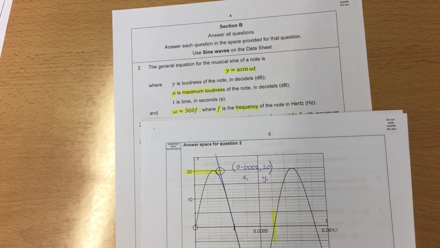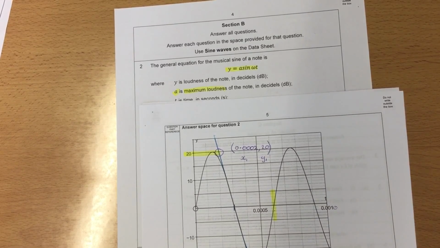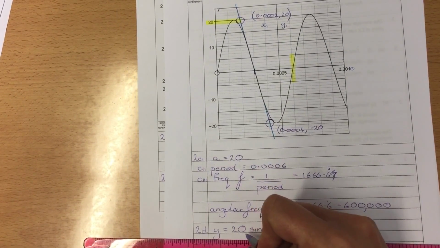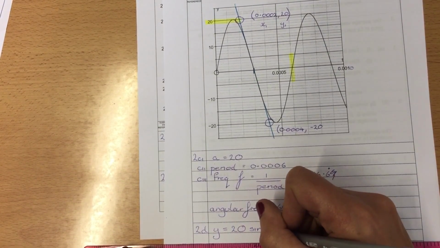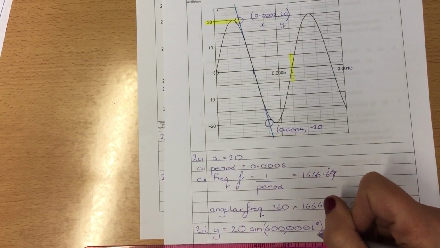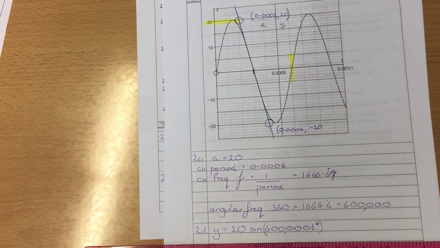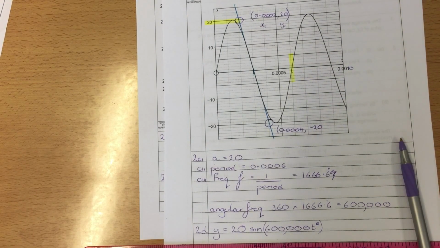We know that it's going to be a y equals graph. We know that our amplitude is 20 and that it's going to be sine, and then we need the angular frequency with t. So A and omega were our constants, and so they are the bits that we need to find values for.